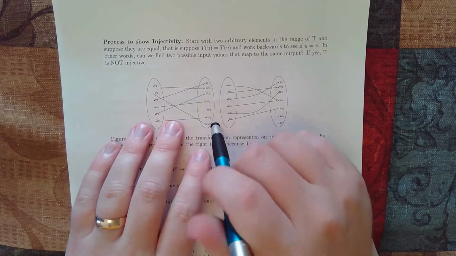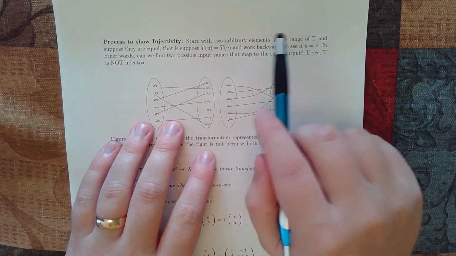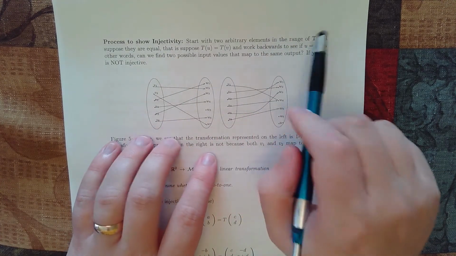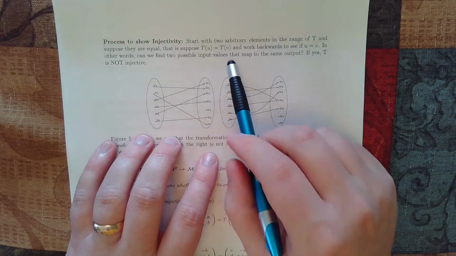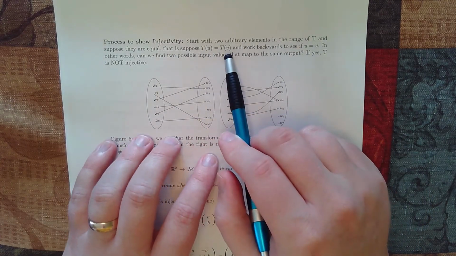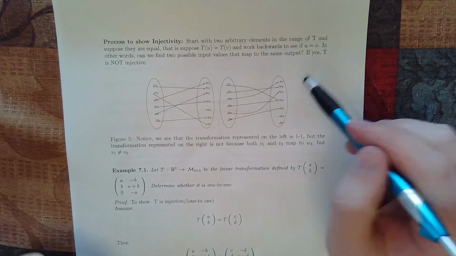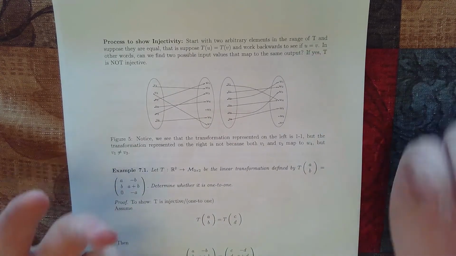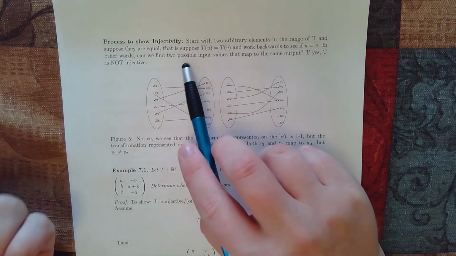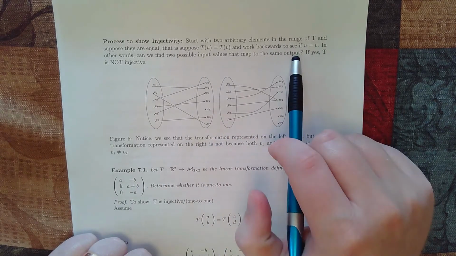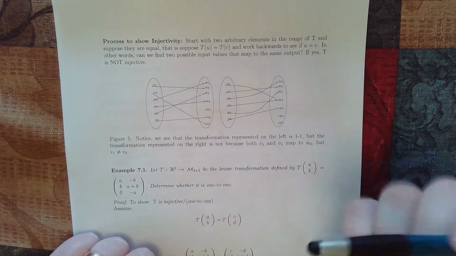So in order to show injectivity, we need to start with two arbitrary elements of the domain and suppose that their images are equal. So suppose T of U equals T of V, and we want to work backwards to make sure that U and V have to be the same thing. If we can find two possible inputs that map to the same output, then it's not an injective transformation.